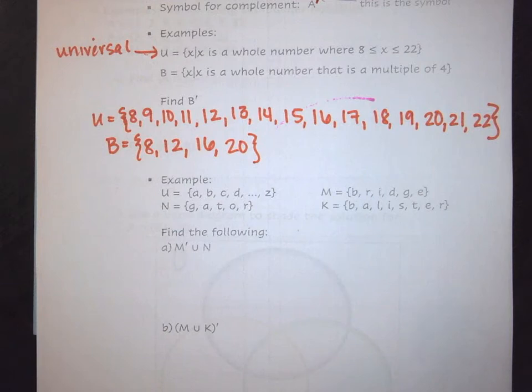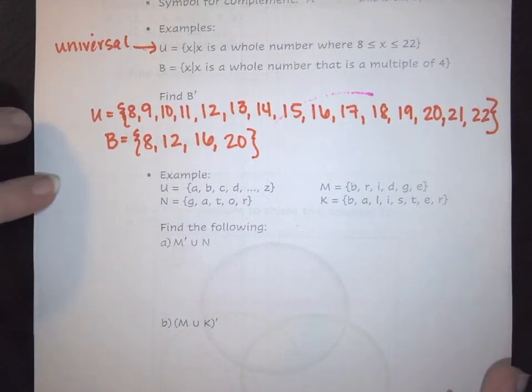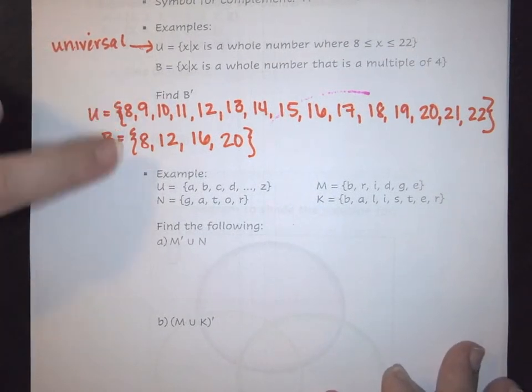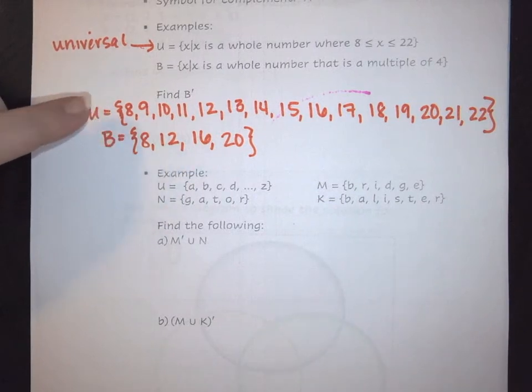Now the question says we want to find the complement set. So to find the complement set, I have to use all the values out of the universal that are not contained in my actual set itself.